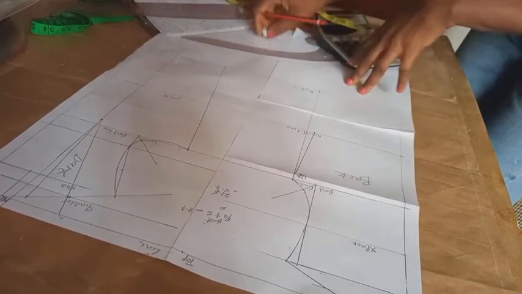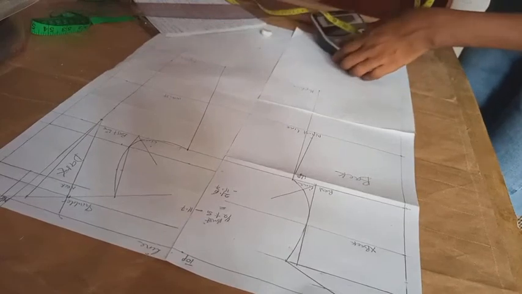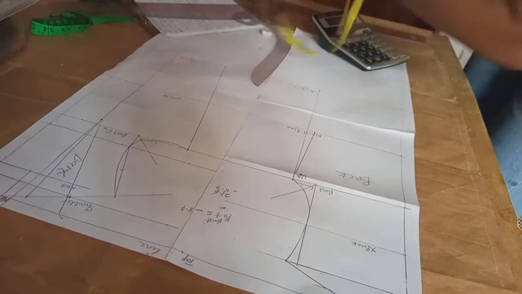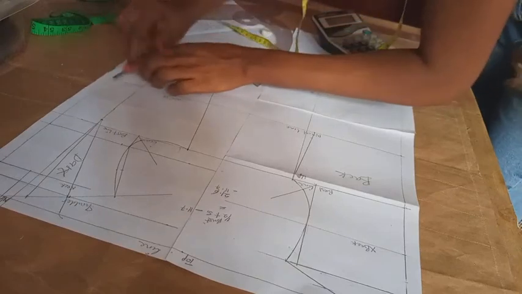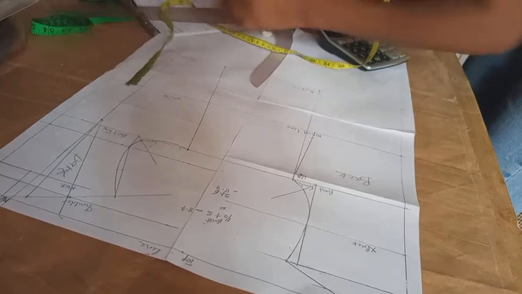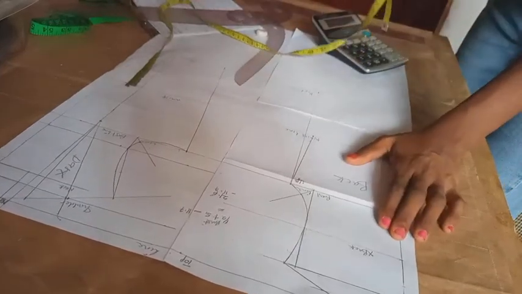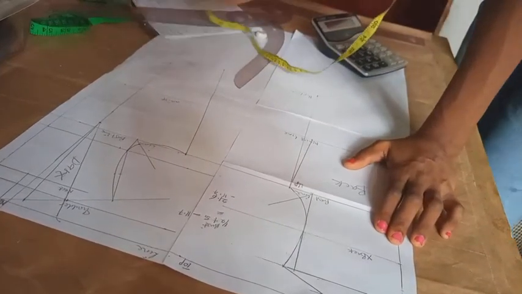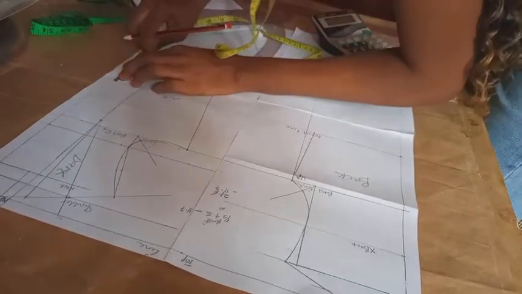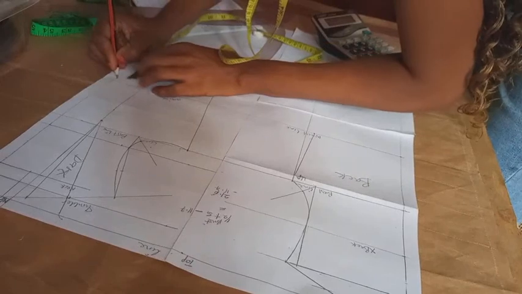Okay, so what to do next is for us to draw. On this waistline you have to come down by 1 cm, 1 cm for small sizes. So I'm coming down by 1 cm here.